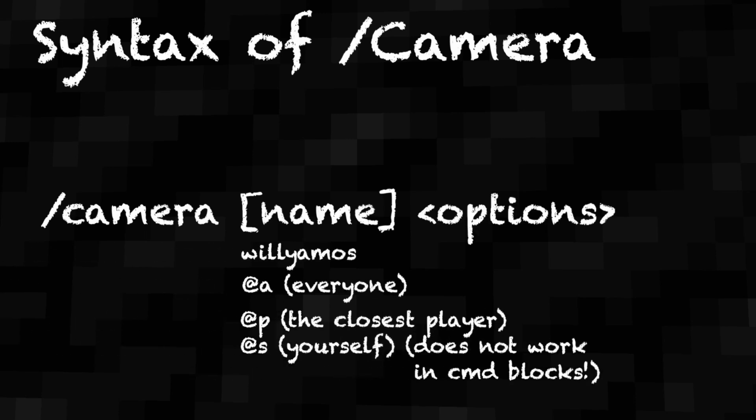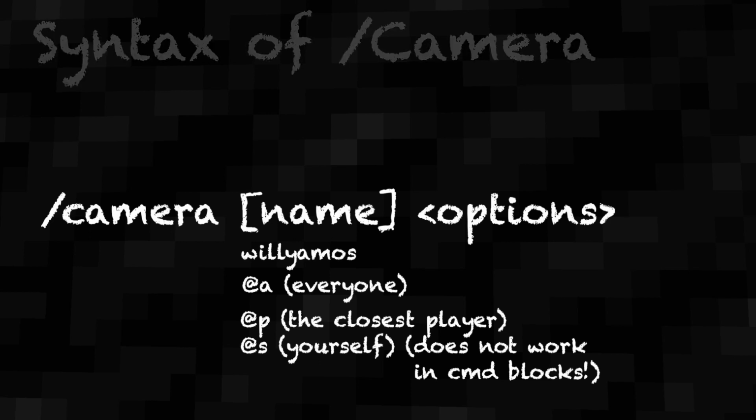I know, right? Doesn't that look simple? Too bad it doesn't stop at that. You actually have three options to choose from once you type this out. I'll go over all three, so don't worry. The three options are clear, set, and fade.